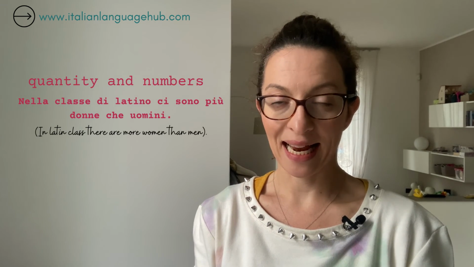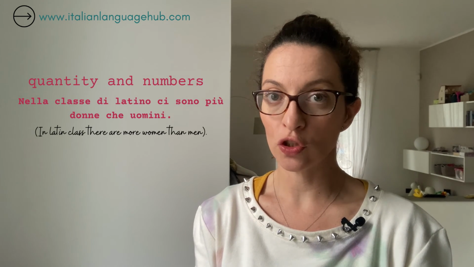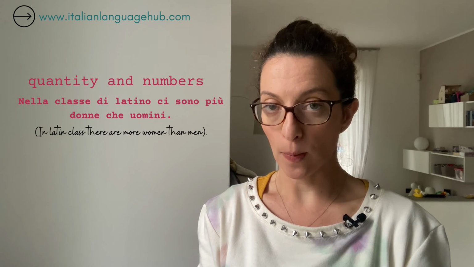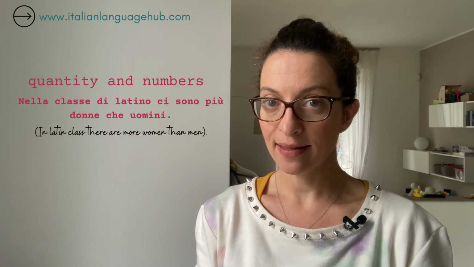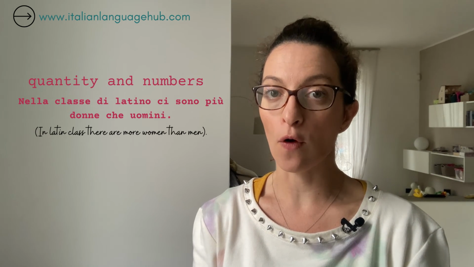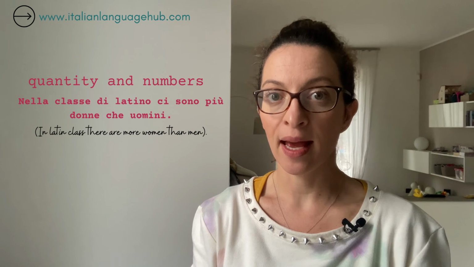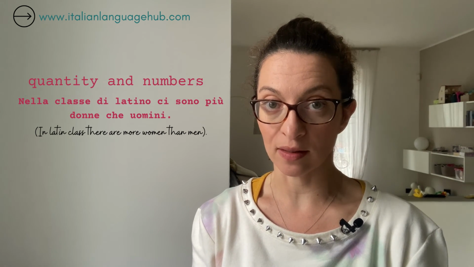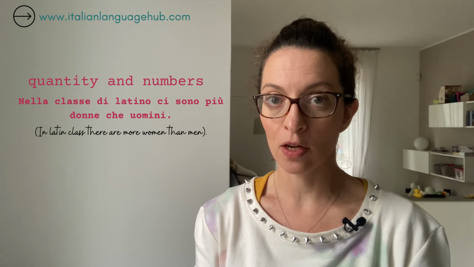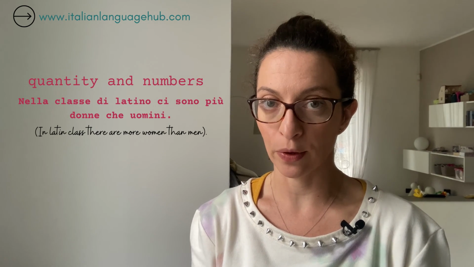And the last thing, you're going to be using it when you're talking about quantities and numbers. Let's look at this example. Nella classe di latino ci sono più donne che uomini. In this case, you're saying in the Latin class, there are more women than men. And here you're talking about quantities, right? Because you're talking about how many people are in that class. So you're talking about a quantity and a number.